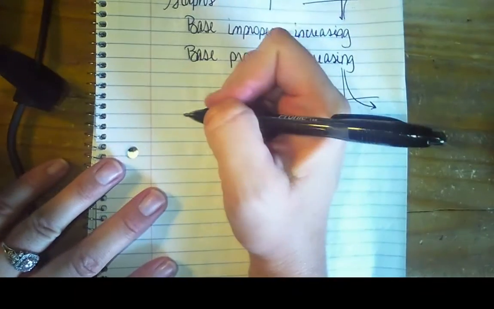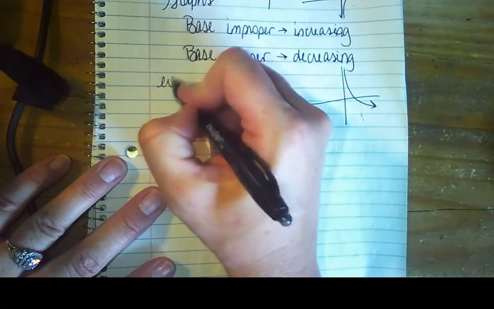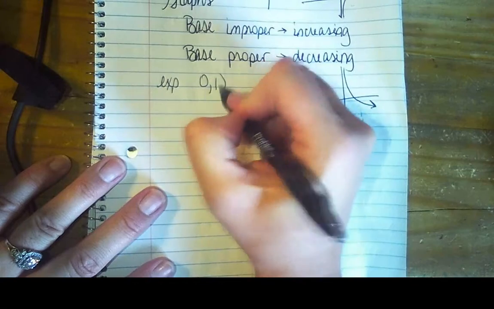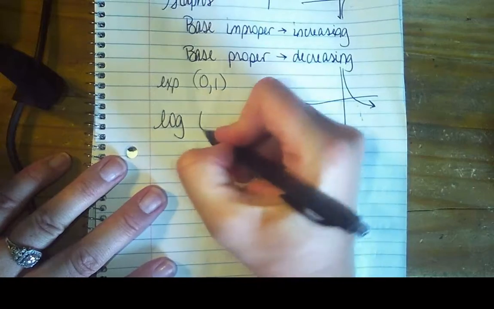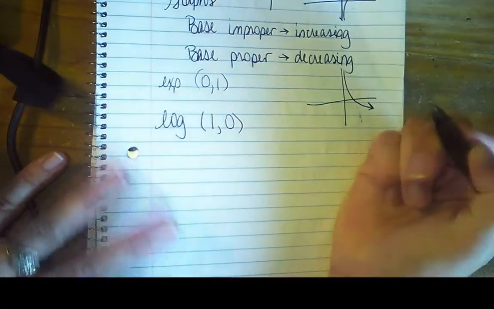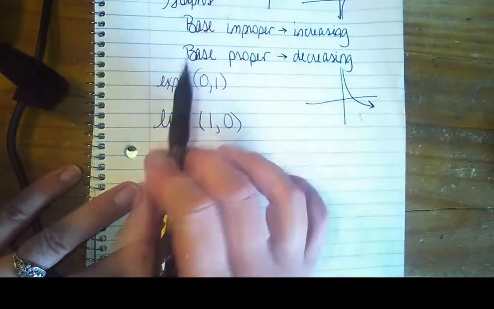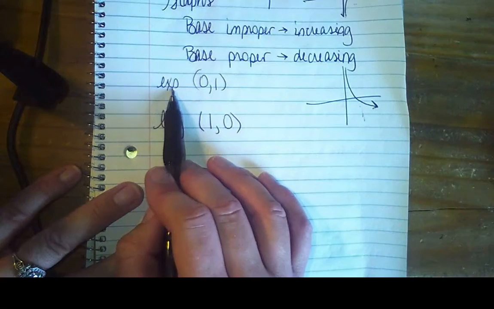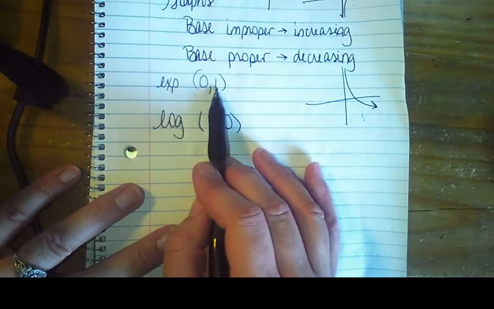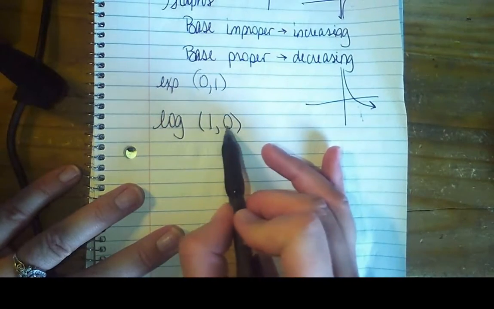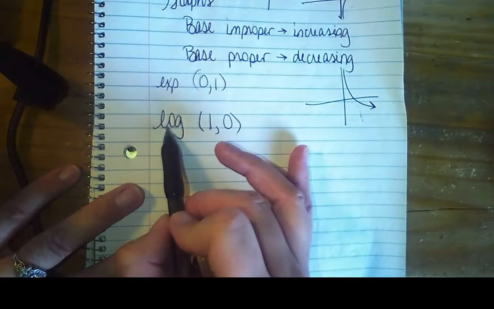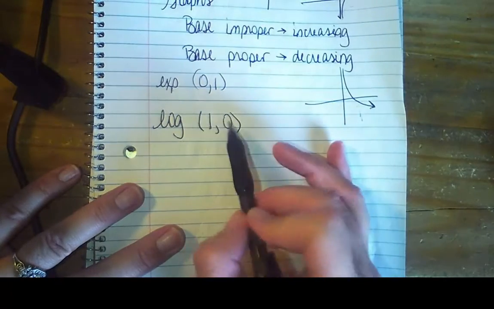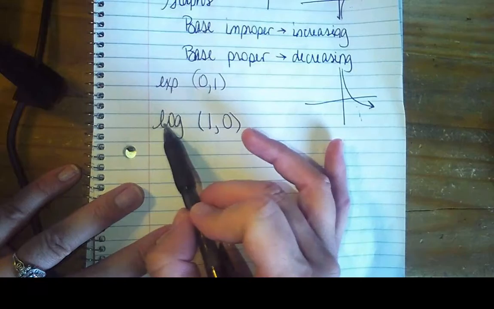So just like every exponential function travels through the point 0, 1, every logarithmic function, unless I move it, stretch it, do something, will travel through the point 1, 0. So how do you keep it straight? I taught you exponentials first, and 0 comes before 1. Or this looks like an L and an O of log.